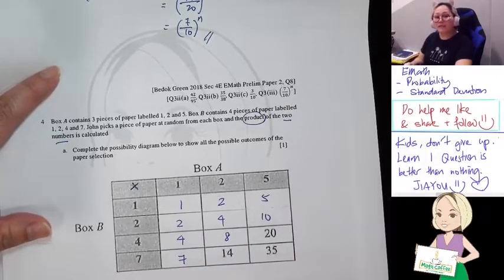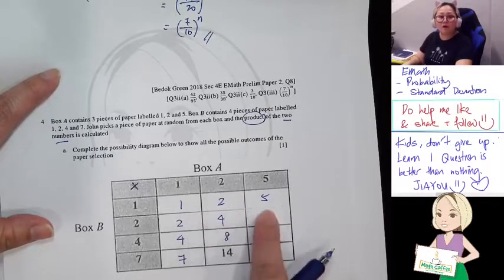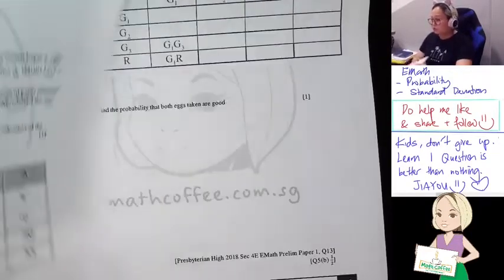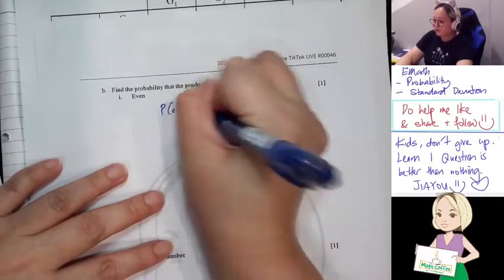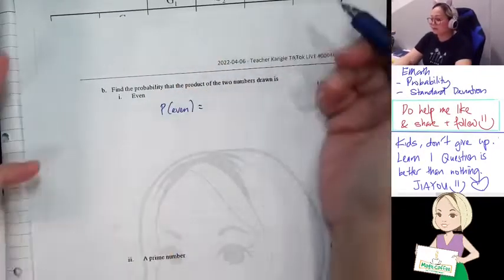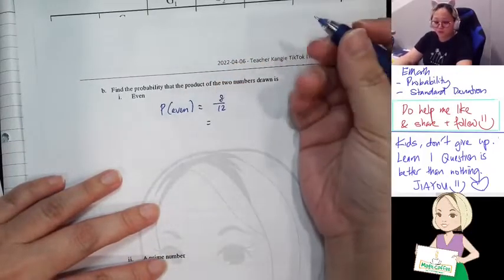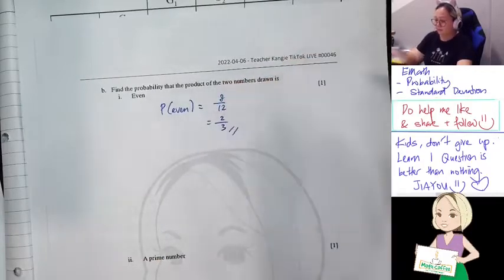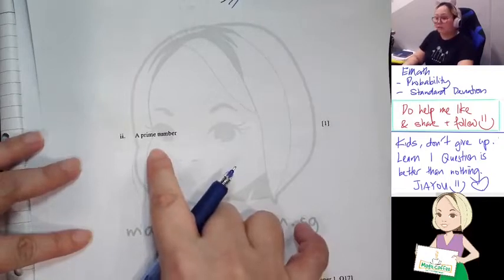What are the numbers that is even? You will have 1, 2, 3, 4, 5, 6, 7, 8. You have 8 outcome out of 12. So probability of even, by looking at the possibility diagram, you can see that you have 8 out of 12 outcome, which you reduce to lowest term, you will get 2/3. And we are done.